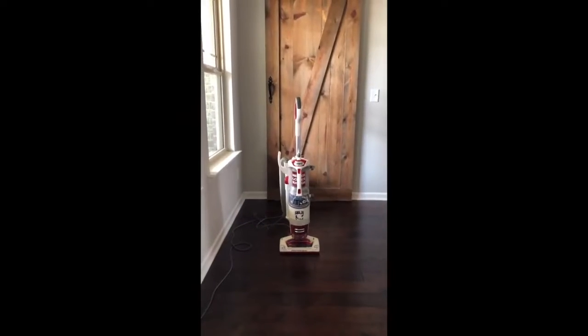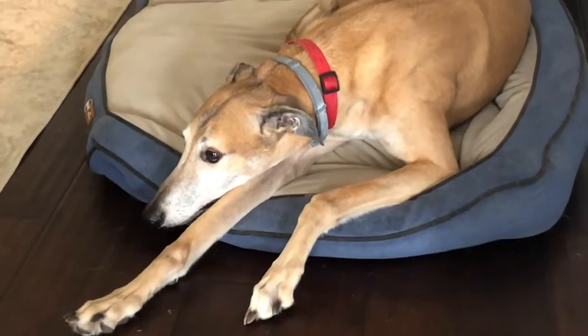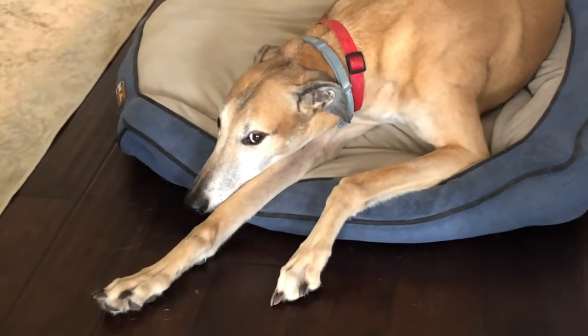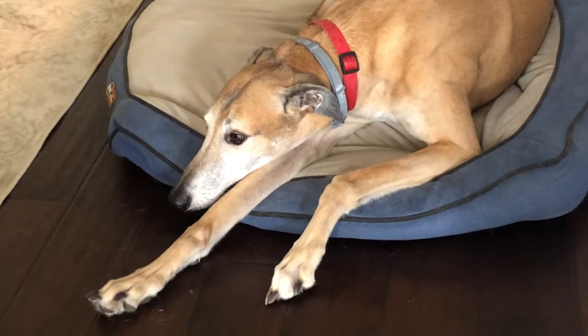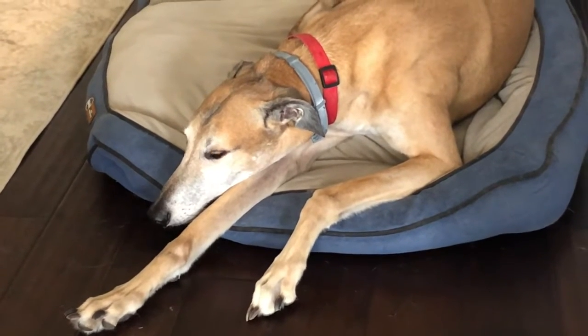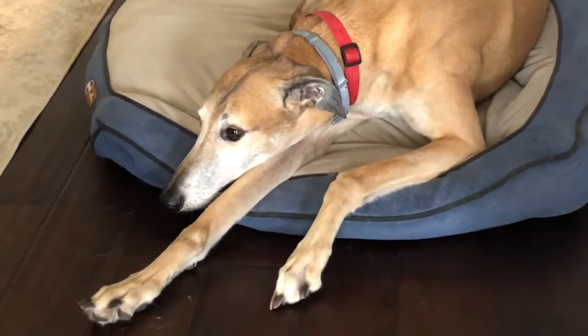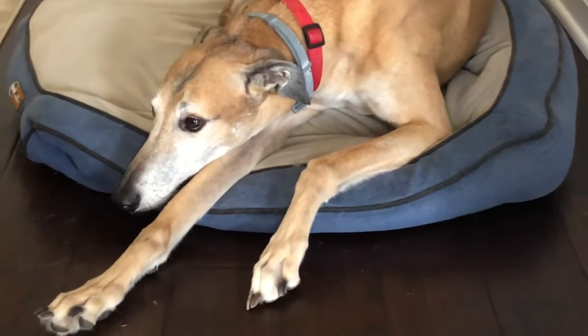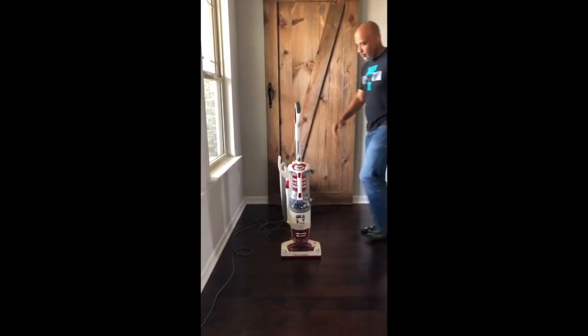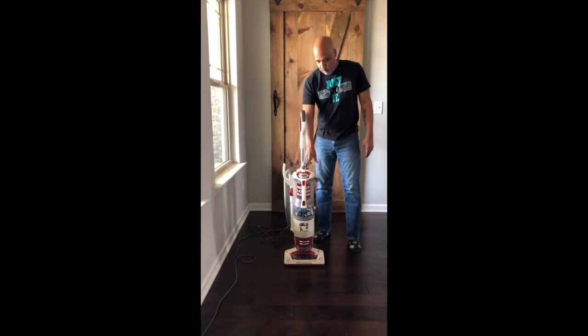Here is the vacuum cleaner again. It is not moving. Here is Juju. He acts like he is not moving. Oh, but he moves and sheds a lot of hair that needs to be picked up or vacuumed up. All right, so here's the vacuum cleaner. It's not moving. You better move.